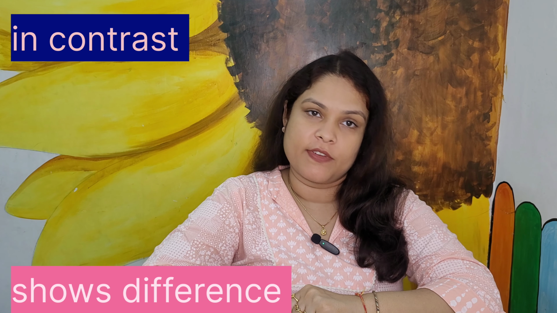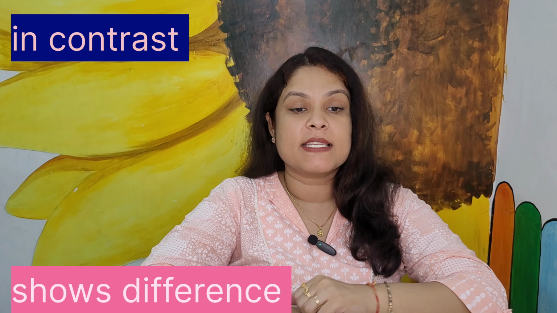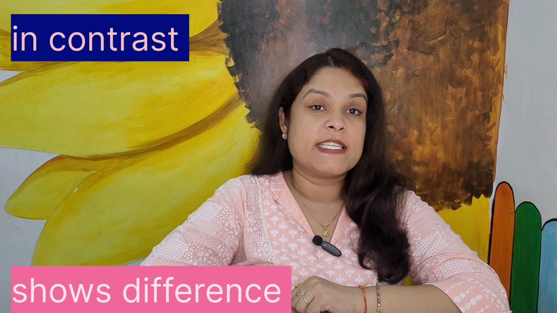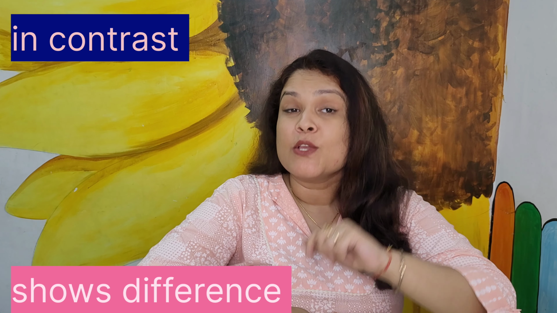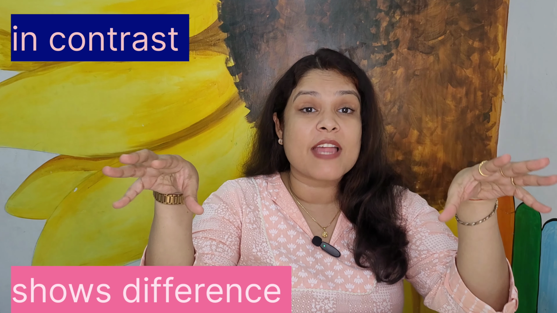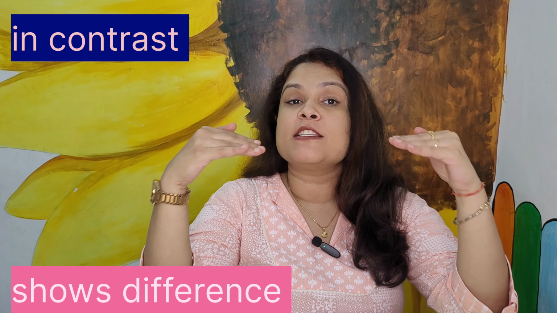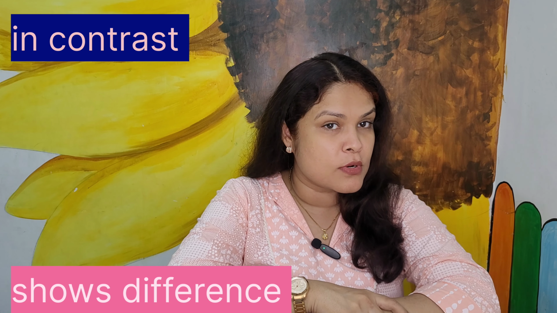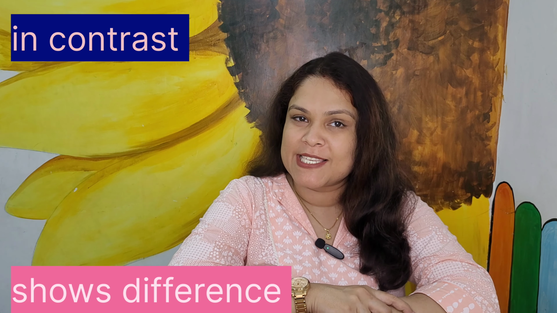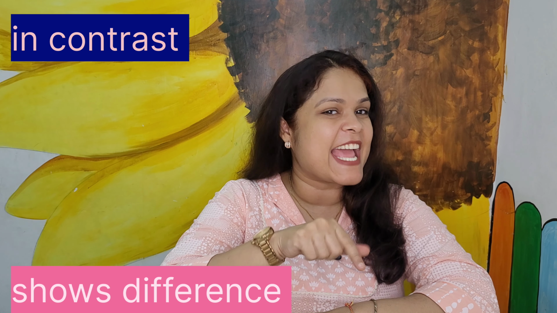The next one is in contrast. We use this to show difference. If I use it in a sentence, he loves noisy cities, but I prefer quiet towns. Okay, so this is showing contrast, or difference between two preferences, right? Now, how do you differ from your best friend? Use it in a sentence and let me know.